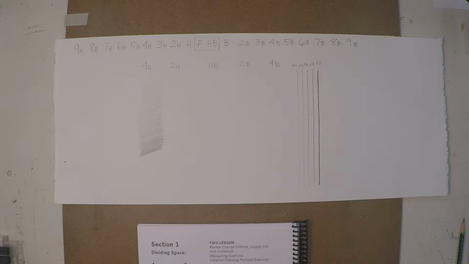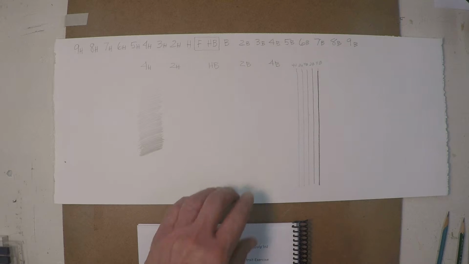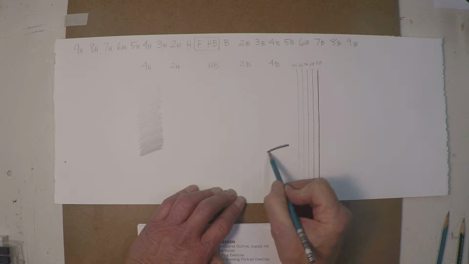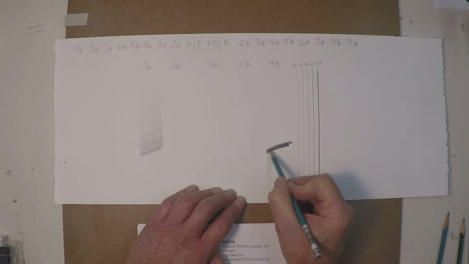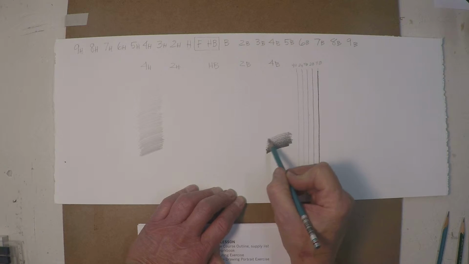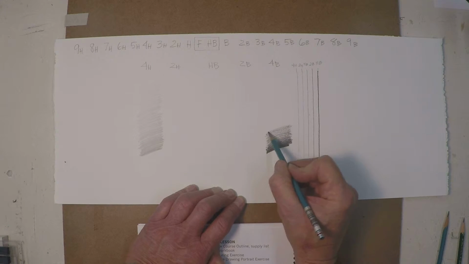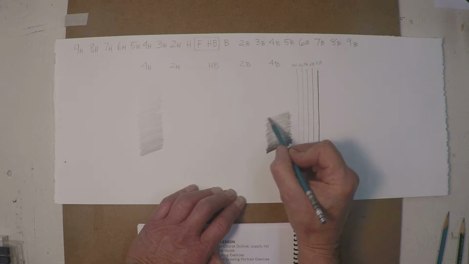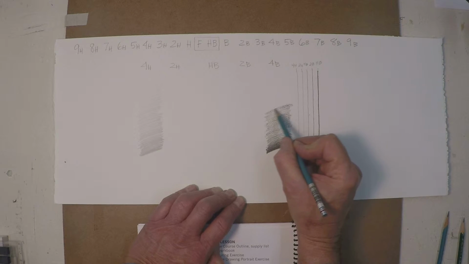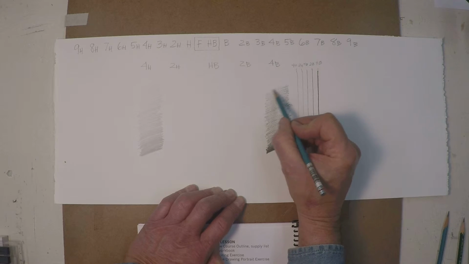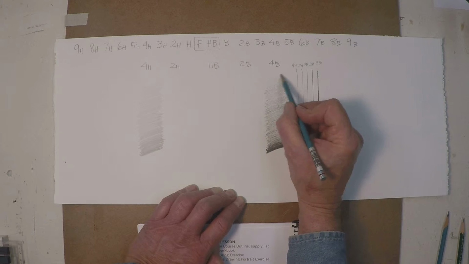Tooth is actually what the lead grabs onto, and as you go to a softer pencil, and I'm just going to go to this end now, which is this 4B, you'll notice that the more expensive papers, the 100% rag papers, have what's known as mountains and valleys, and that's what's called the paper tooth. Mechanically made papers, which are less expensive than these handmade papers and mold-made papers, actually have a more random tooth to them.